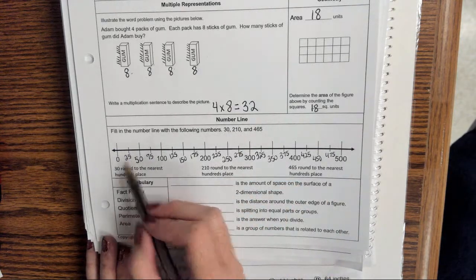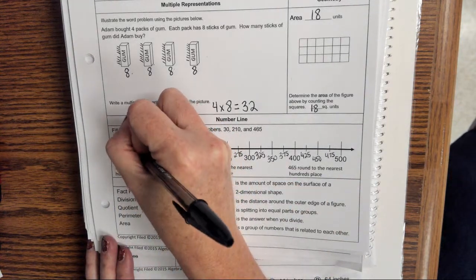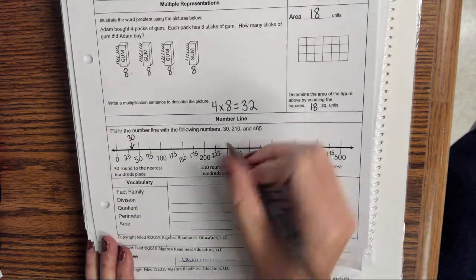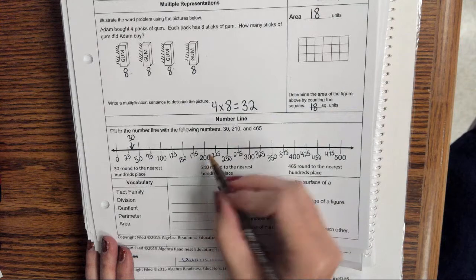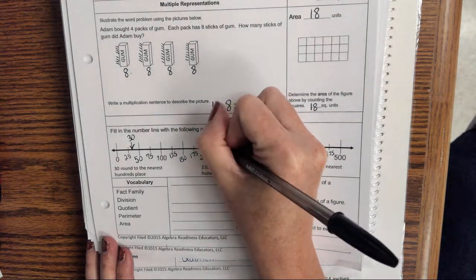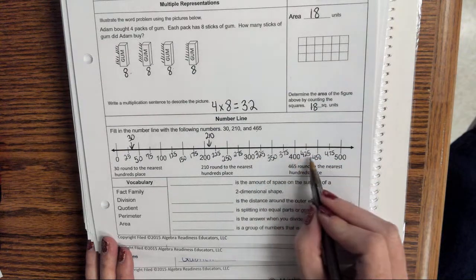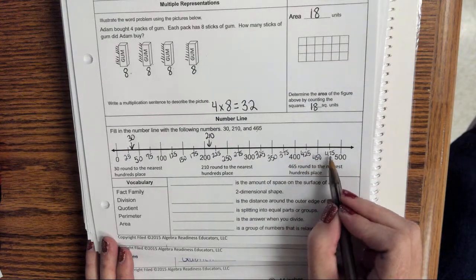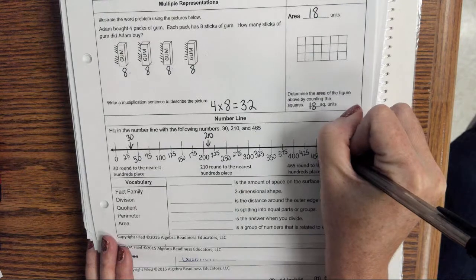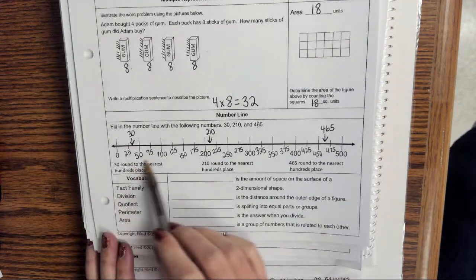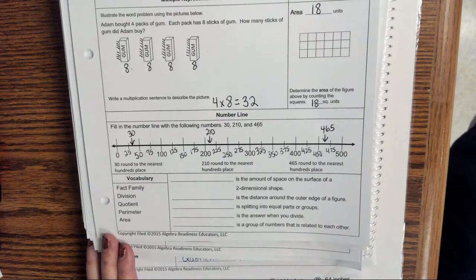30 would come over here after the 25, before 50. 210 would be right here in between 200 and 225. And 465 is bigger than 450 but less than 475. Now we're going to use that number line to help us round.